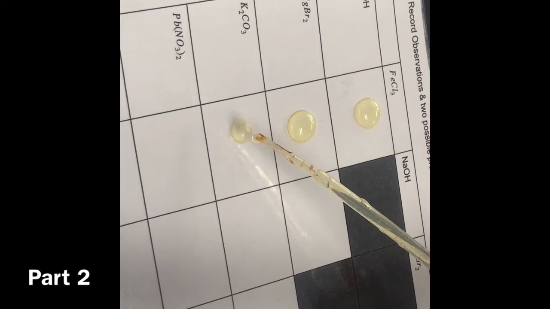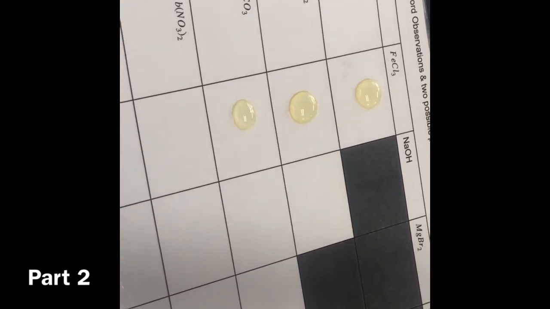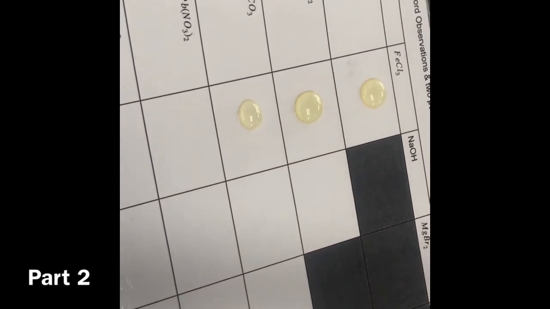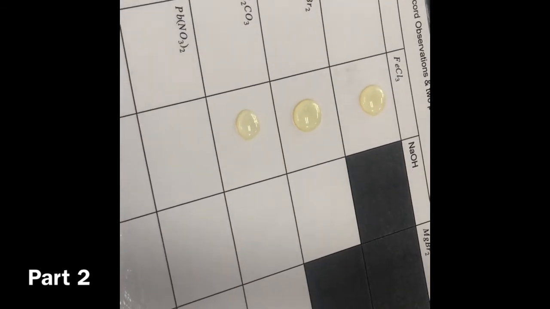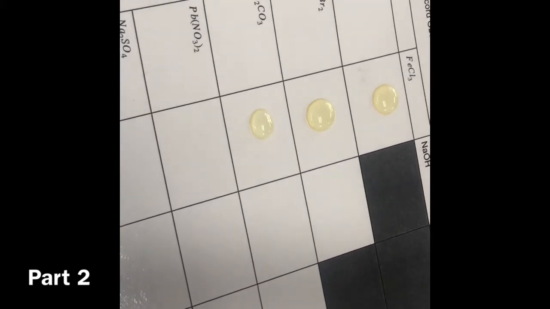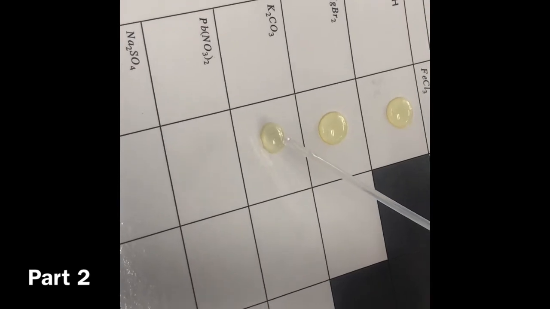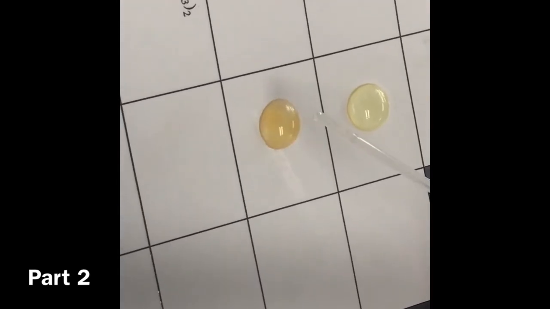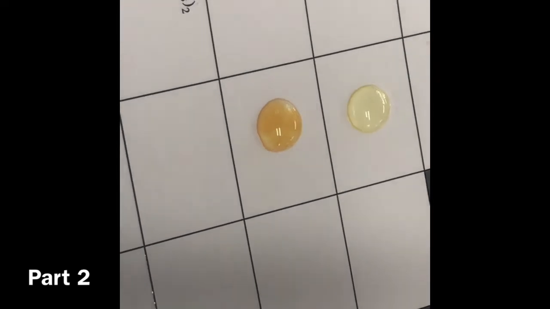Yeah, you can put yours on first. Oh, sorry, guys. Here, do you want me to just do all the drops and you can film? Yes. Okay. Alright, we're looking right here at the FeCl3 and K2CO3. Oh, that one became cloudy too, right? Yellow and cloudy. Yep, yellow and cloudy. It really changed colors a lot. Oh, look at that one.